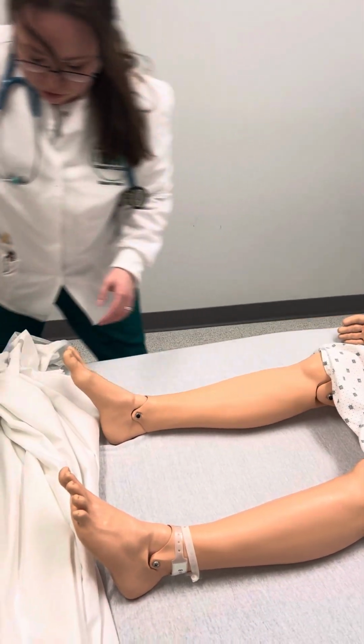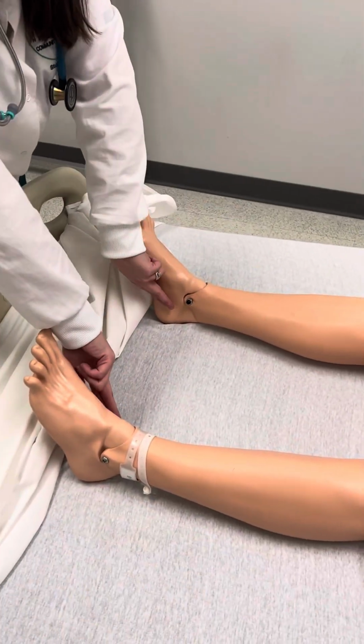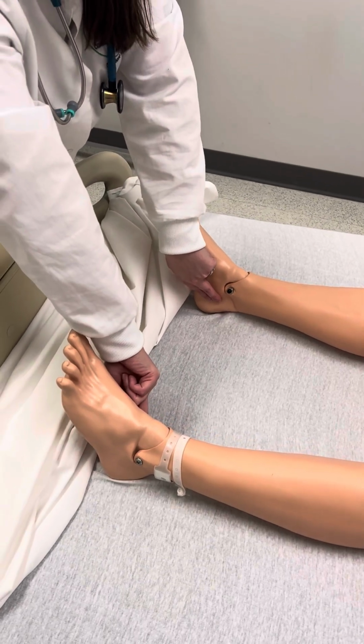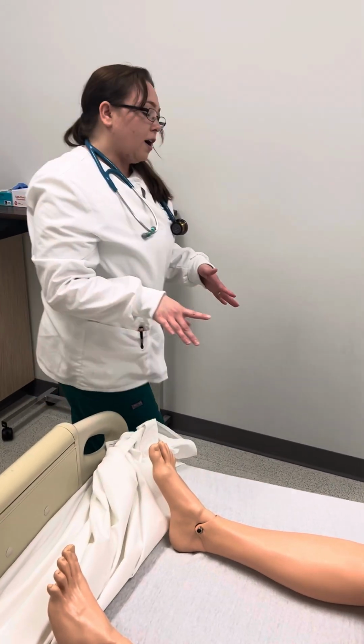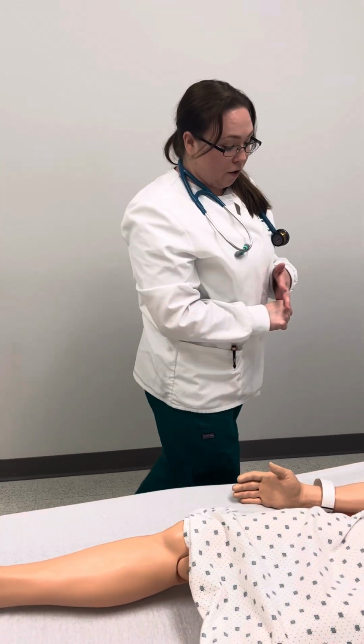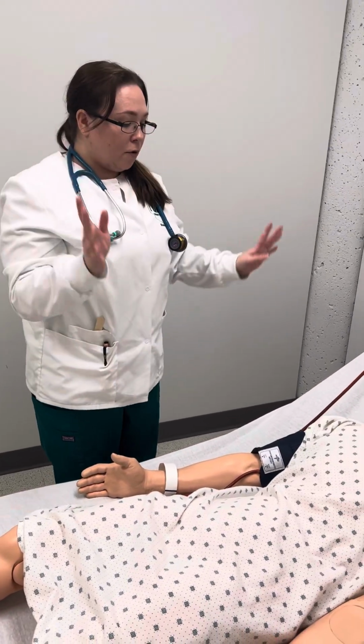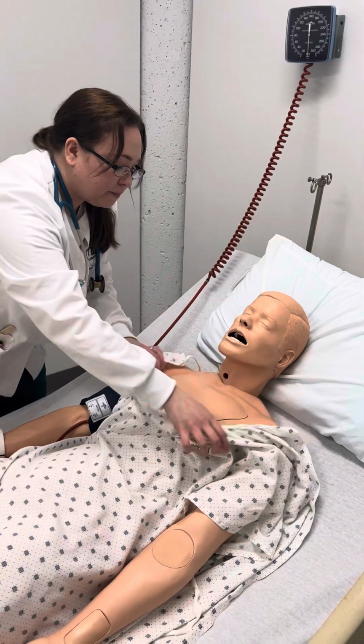And I'm going to assess the posterior tibial and the dorsalis pedis. All the pulses have an equal rate and rhythm with a 2+ force. Next, I'm going to assess my patient's chest.